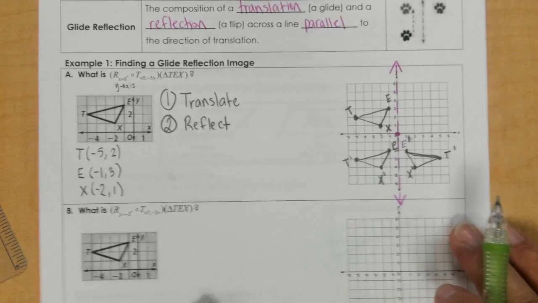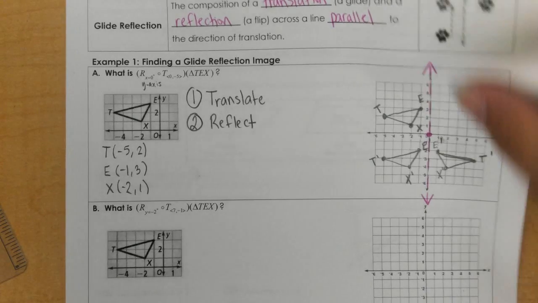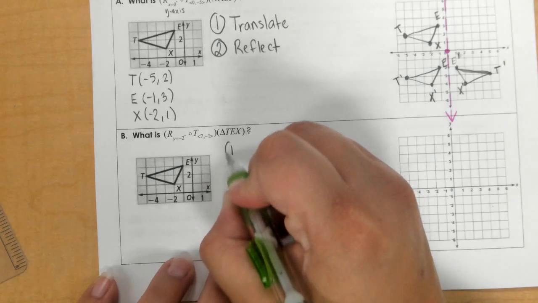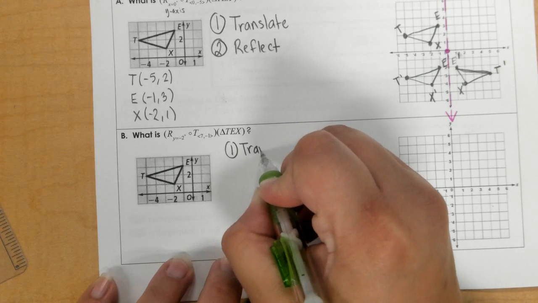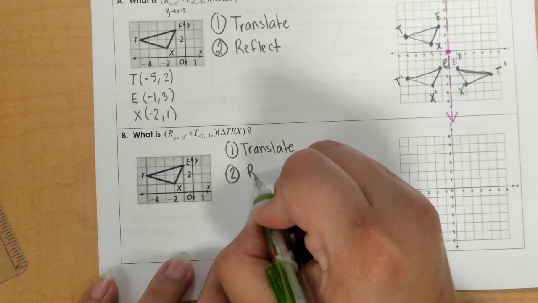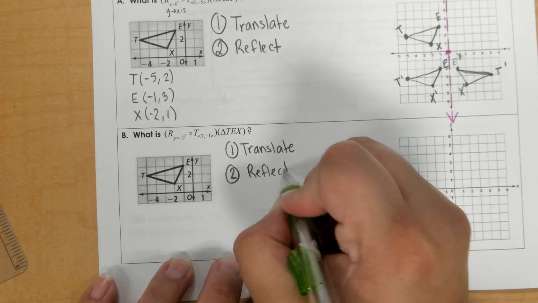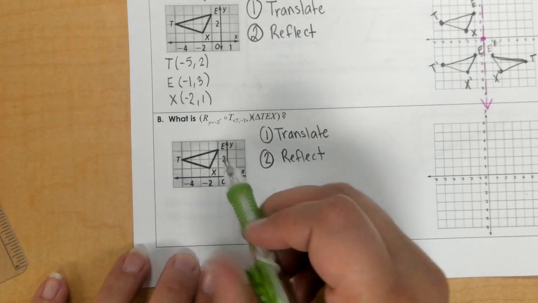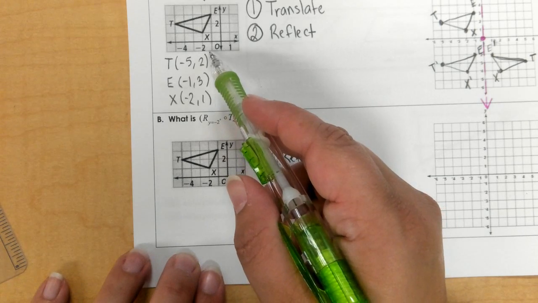Okay, so for the last one, letter B, same idea. One, we need to translate first. And then two, we need to reflect. Okay, and then also we need to know these points, and this is the same image as the one up there.